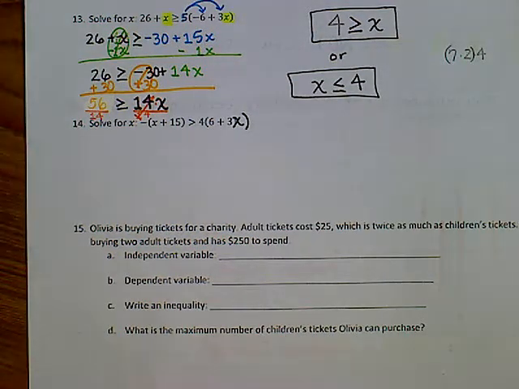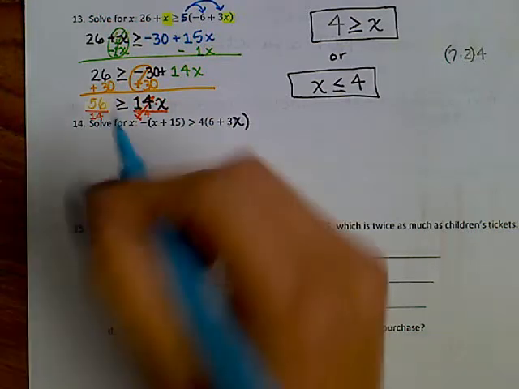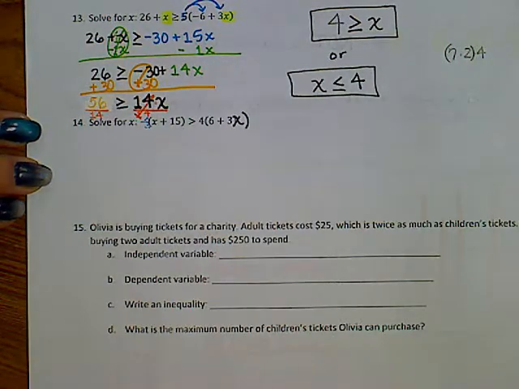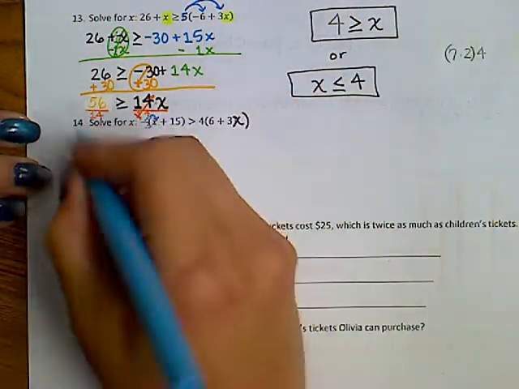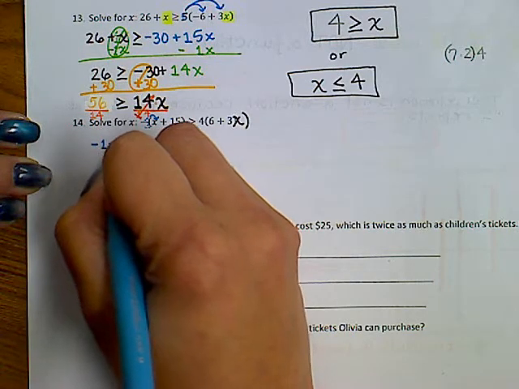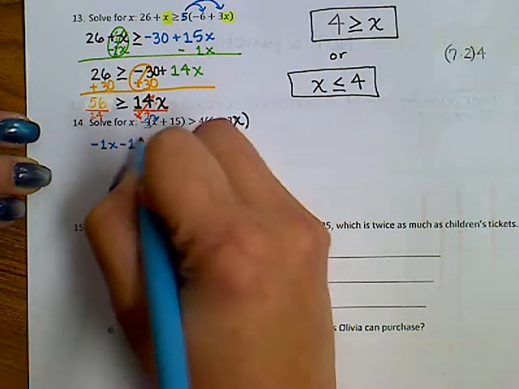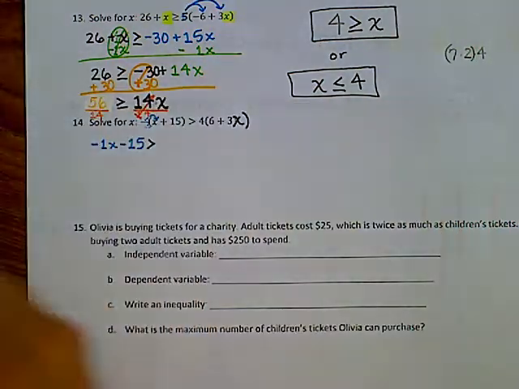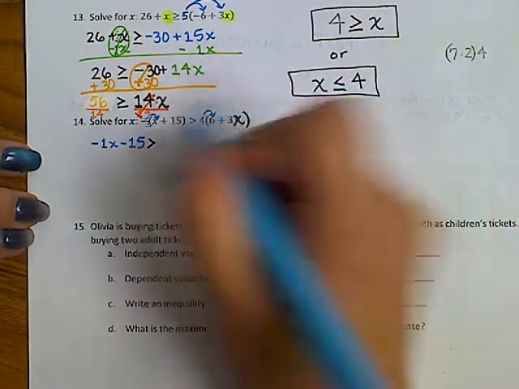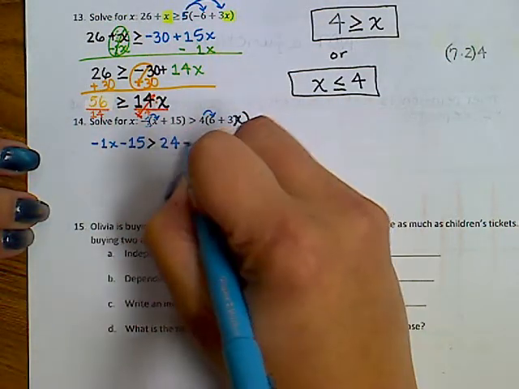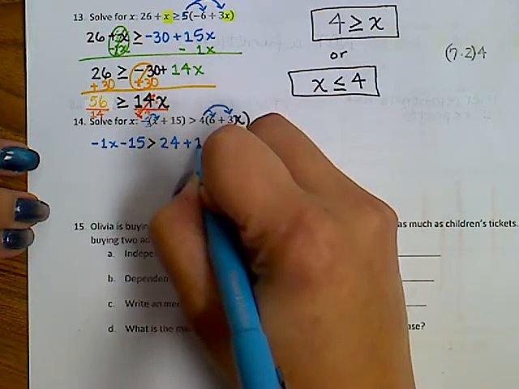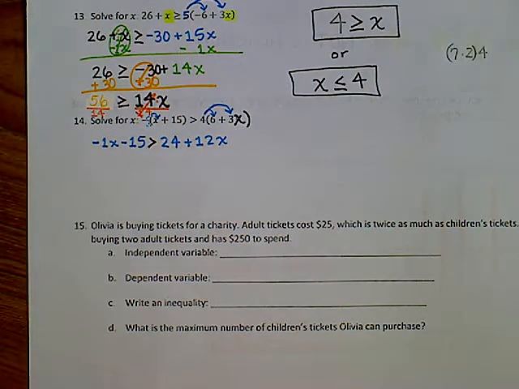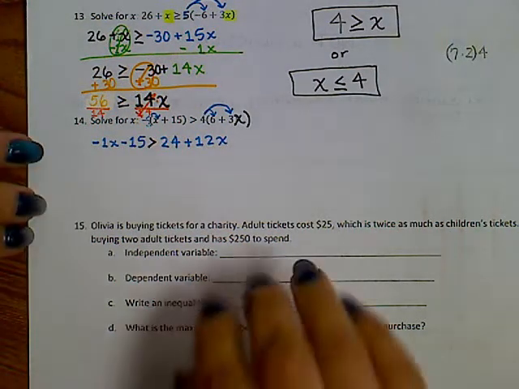So let's go ahead and begin with step 1, distribution. Now I have a technically negative 1 up here in the front. So I'm going to go ahead and distribute my negative 1, giving me negative 1x minus 15 is greater than, and let's distribute again, 24 plus 12x. Sorry, I left off that variable. All right, now, step 2, combine like terms.